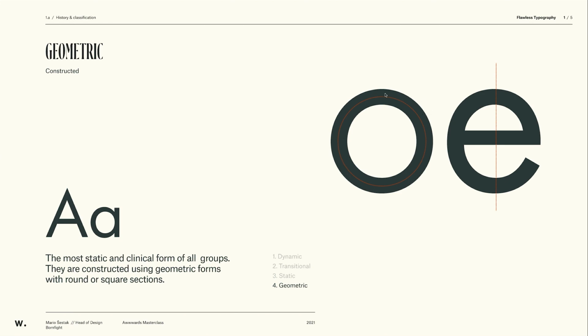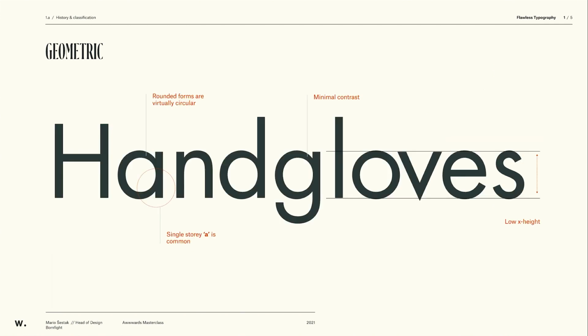Geometric typefaces might seem simple and easy to design, but in reality, there are a lot of subtle optical adjustments to make them visually pleasing. Looking very clean, rounded, and friendly. Although forms such as the circle of the letter A seem to be perfectly round, the majority of proper typefaces don't contain perfect circles. Simple geometric shapes with optical adjustments.